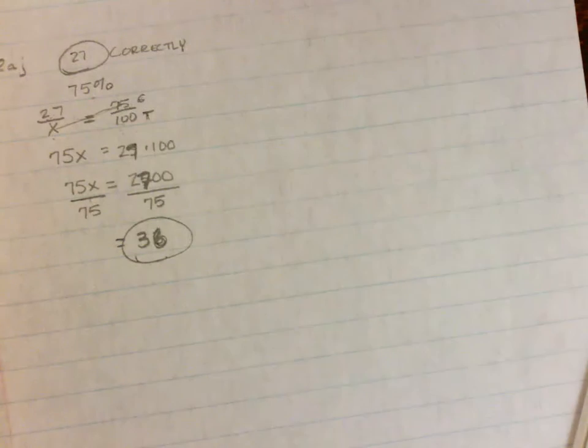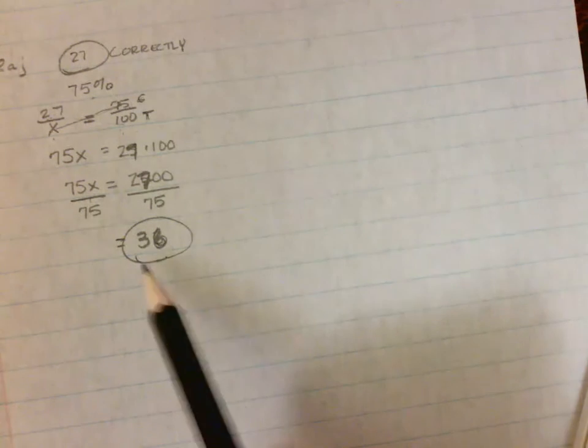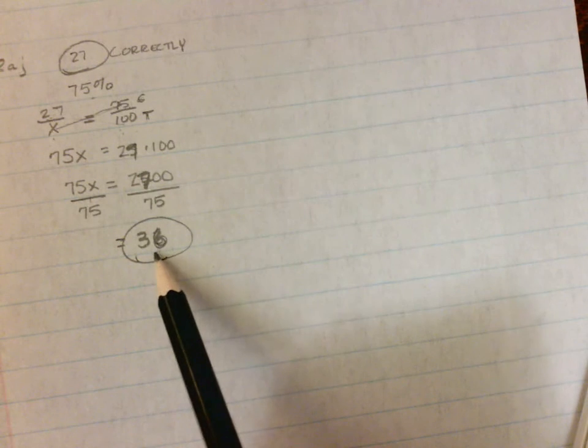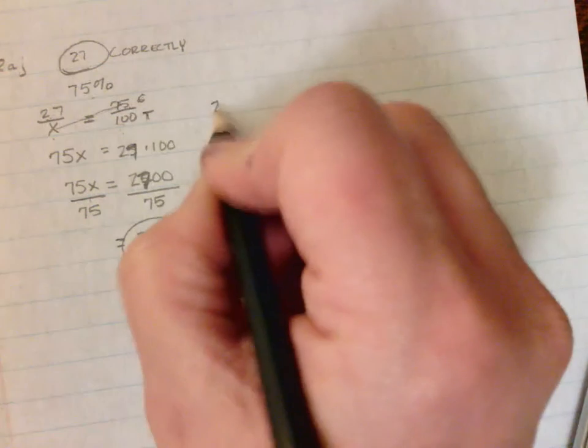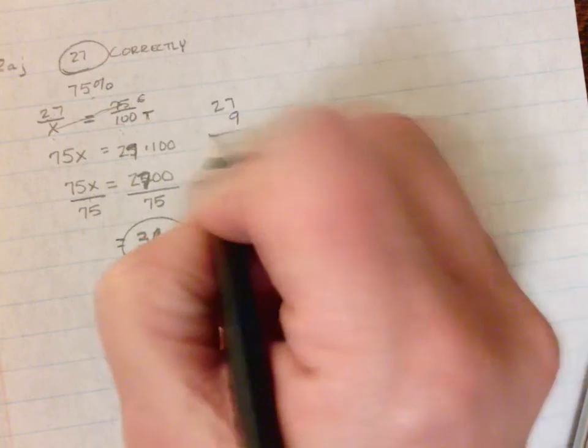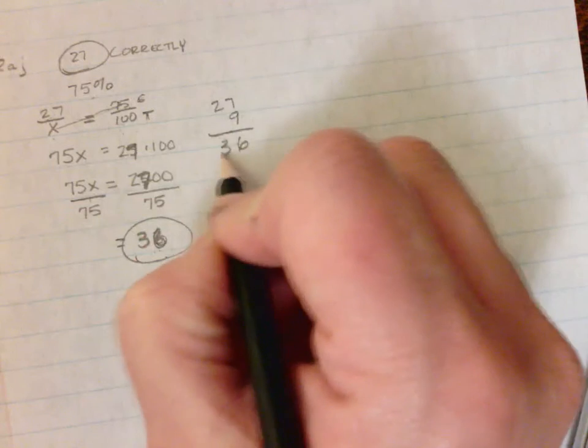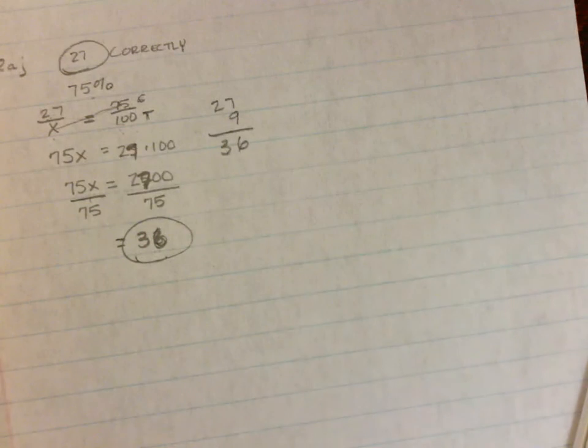So we could say there were 36 total questions on the test, but they could also ask us how many did he get wrong if he got 27 right. In that case, we'd have to say he missed 9 of them because 27 right and 9 wrong is 36. So that's where I go with figuring out these test questions.